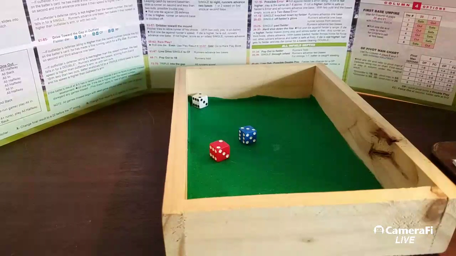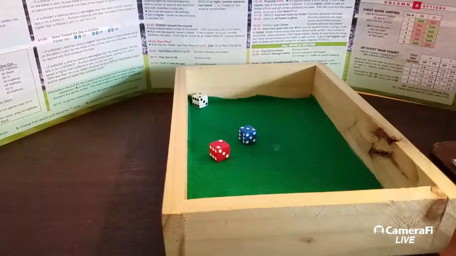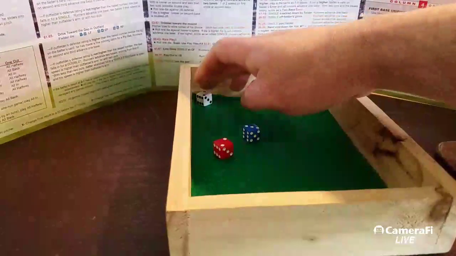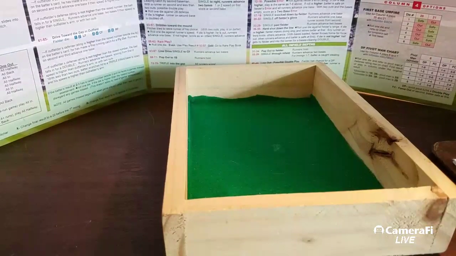Runners advance 1 base, 2 bases if their speed is higher than the outfielder's arm, or with 2 outs. In this case, there were 2 outs, so it's an automatic 2-base advancement. So Ken Henderson drops one in. It's a 2-run single, and the White Sox lead by the score of 2-0 because George Hendrick needed a 4 or 5 rating to catch that. He only had a 3 rating, so it didn't happen.